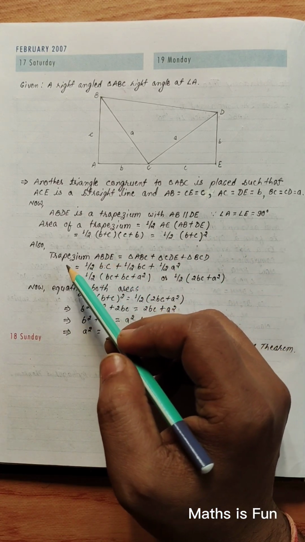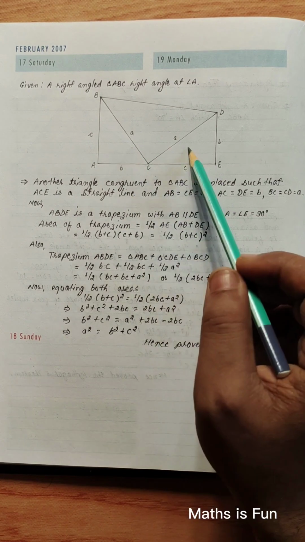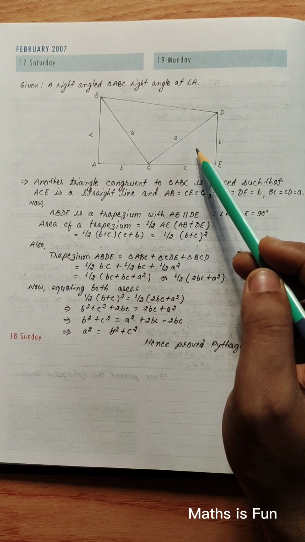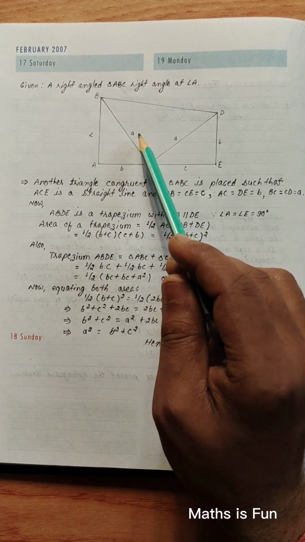Now the area of trapezium in this case is also the sum of these three triangles, that is triangle ABC, triangle DCE and triangle BCD.